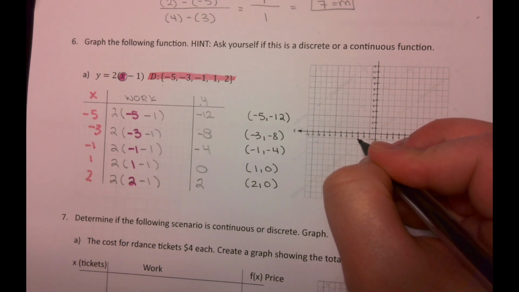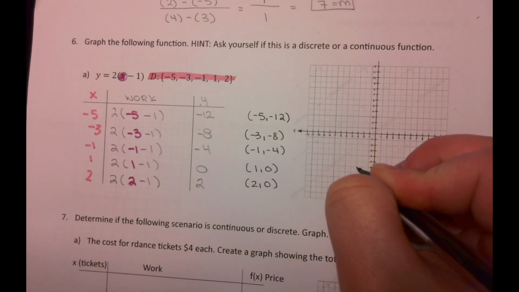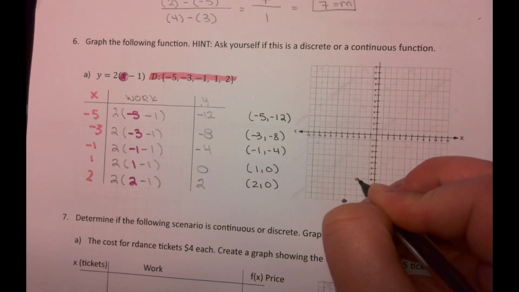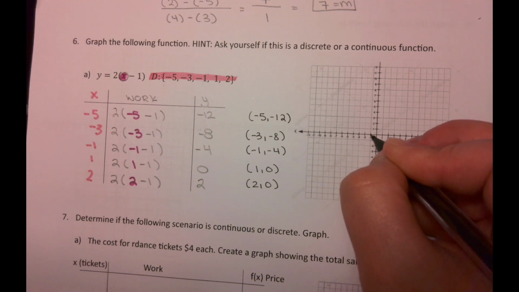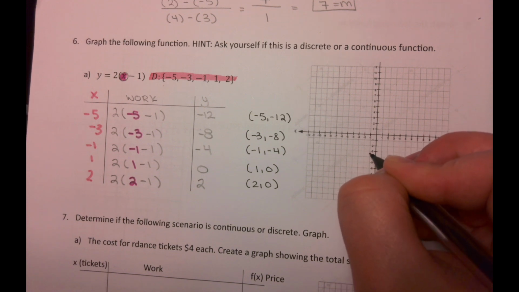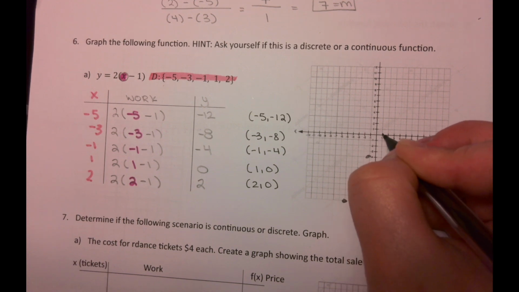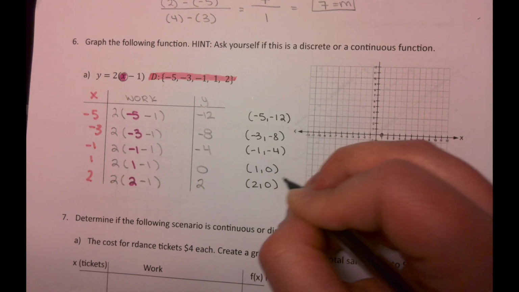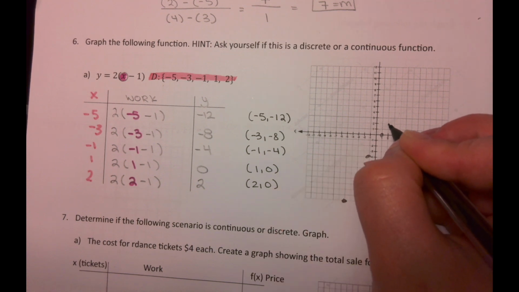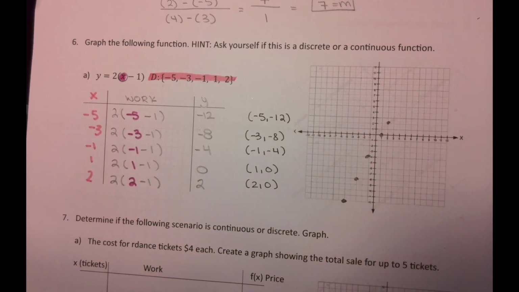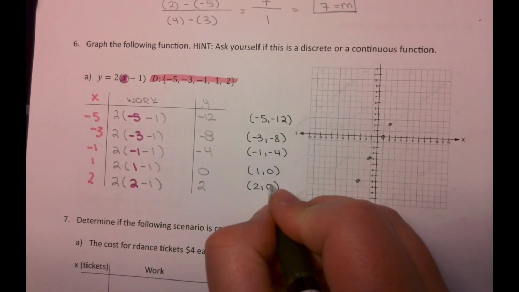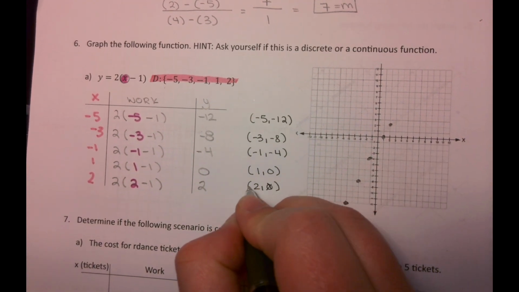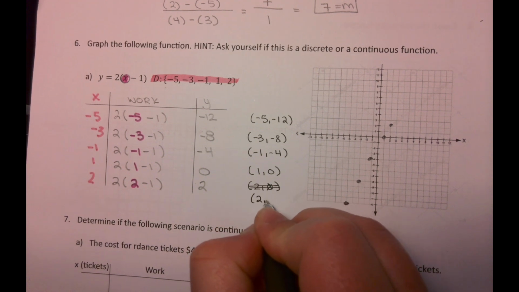We got negative 3, negative 8. 1, 2, 3, 4, 5, 6, 7, 8. We got negative 1 and negative 4. 1, 2, 3, 4. 1 and 0. And 2. Oh, that's wrong. Not 2, 0. 2 and 2. Let's fix that really quick. That should be 2 and 2.